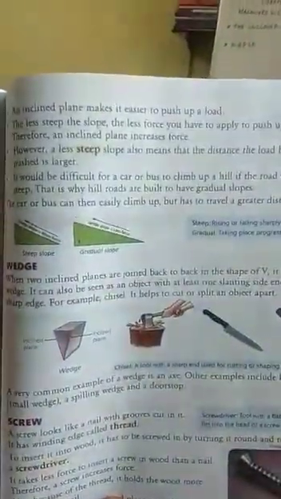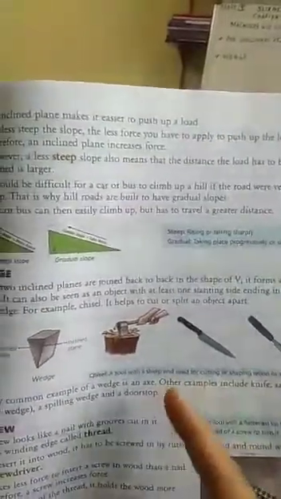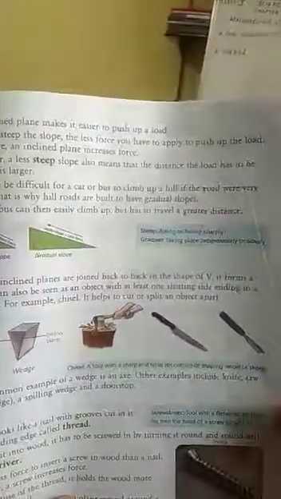In the next class, I will explain to you about screw and the safety habits which we should keep and we should remember while using simple machines, because using these sharp objects is not so easy, especially for children. Okay, so we'll continue this chapter in the next class. Thank you.